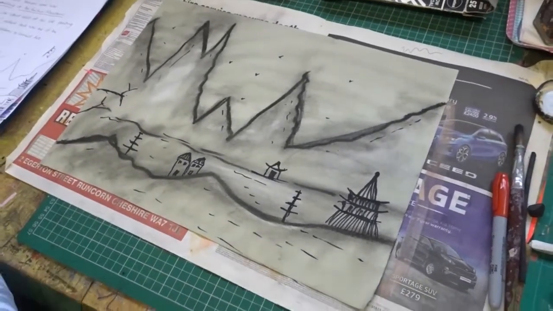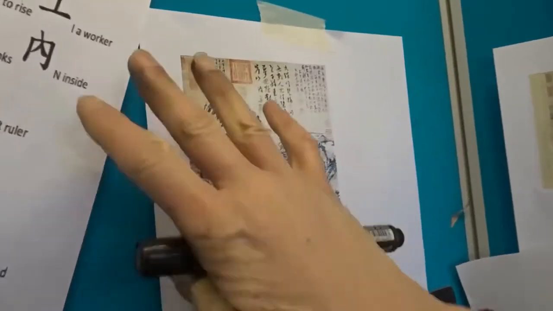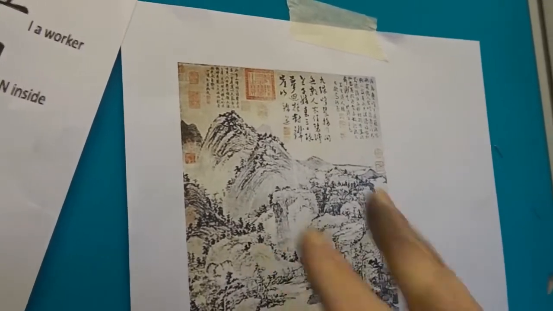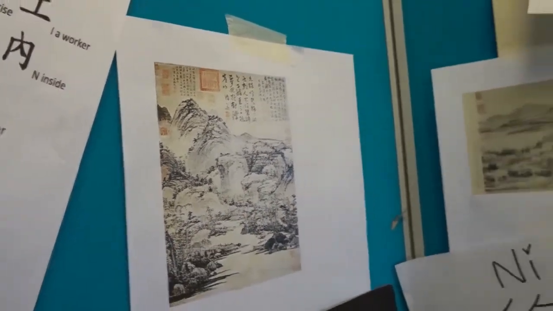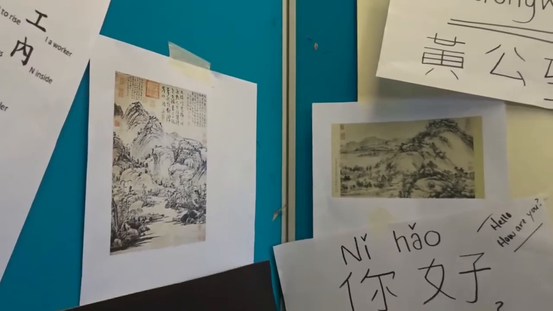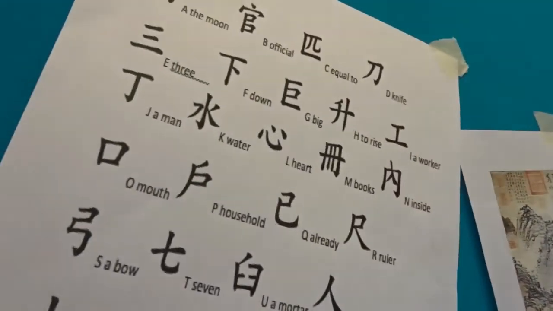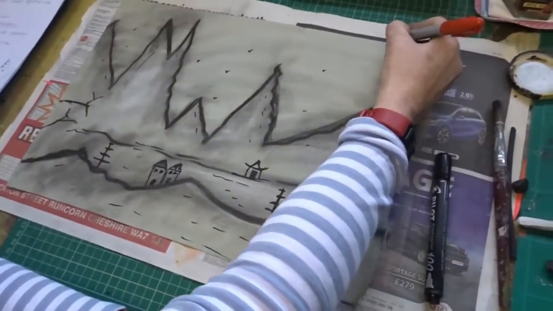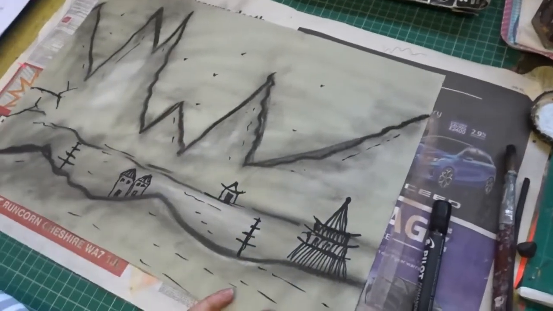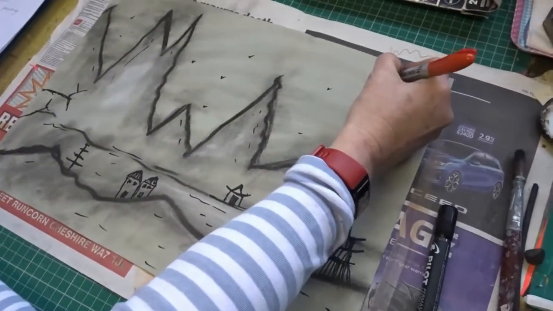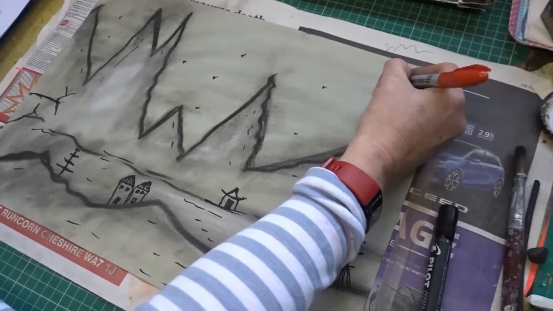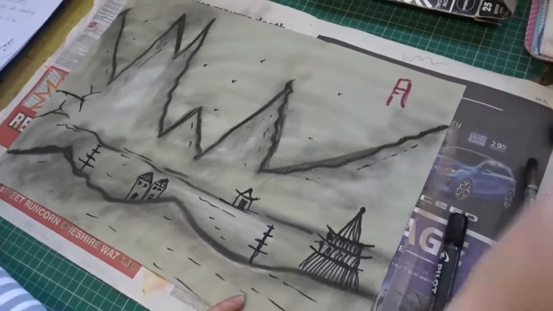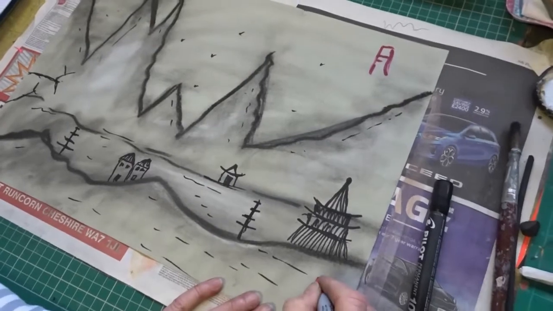And then as I say, Huang Gongwang, he would add some text to his pictures, and it probably tells a story about what the image is, or a poem he's written. So that's why we need these symbols. Then we need to take a red and black pen and just add some symbols in. I'm going to add the symbol for the moon, which is like an A-shaped symbol like that, and then I'll add some more down here.